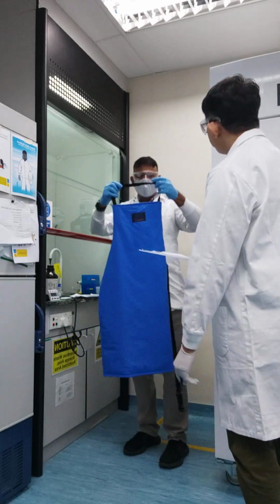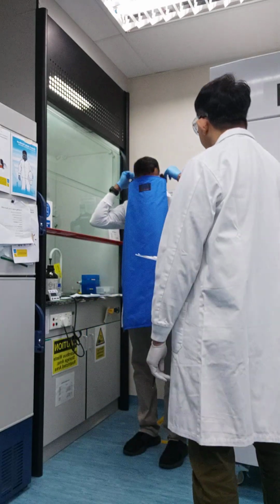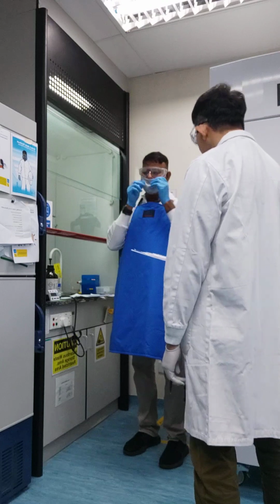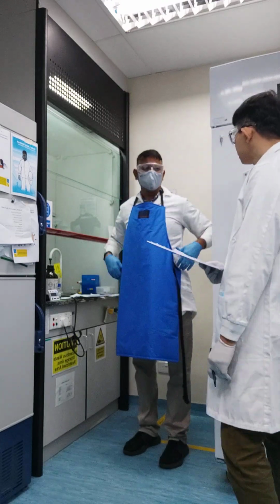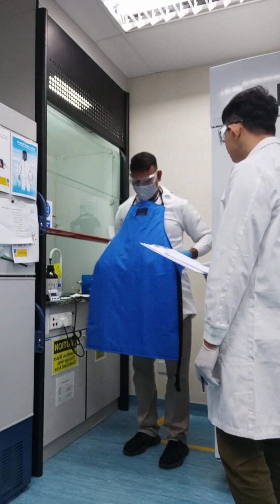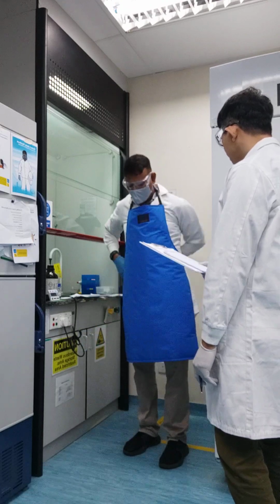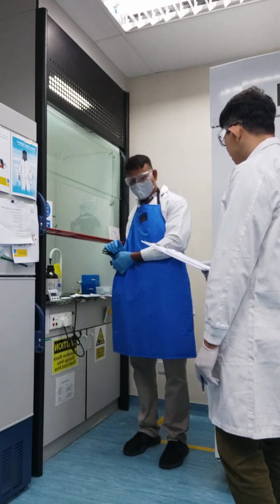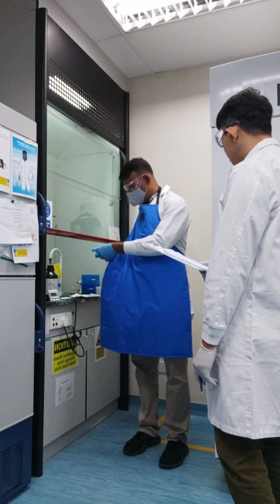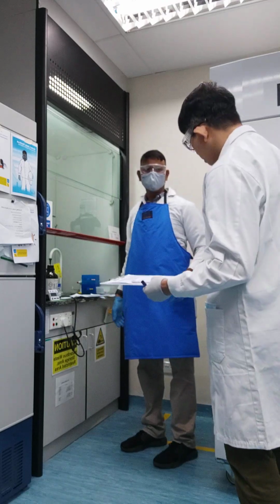So the first thing is, we need to wear an apron. This is to protect your body from accidental spills and splashes. So basically you wear the apron, secure it tightly.